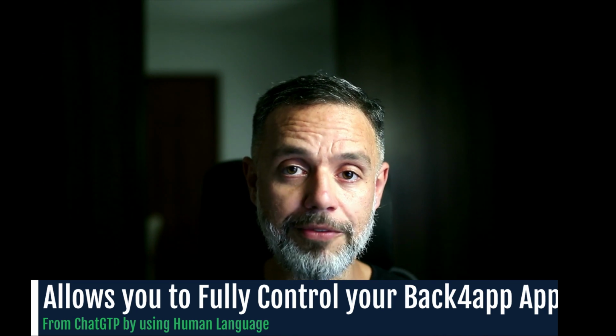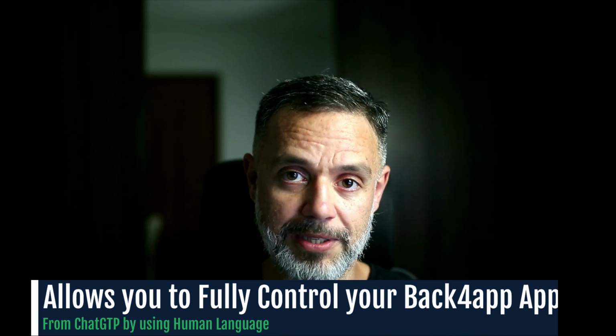Today we'll deep dive into the features that the Back4app plugin for ChatGPT offers. So what exactly is the Back4app plugin for ChatGPT? It is a plugin that you install on ChatGPT that allows you to fully control your Back4app account from ChatGPT by using human language. This allows you to do all sorts of things on Back4app by using ChatGPT.